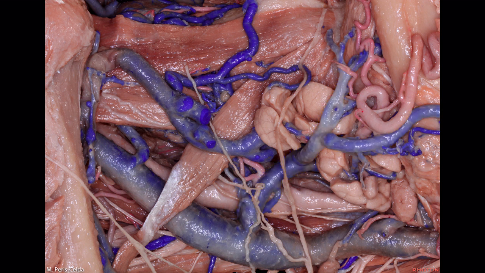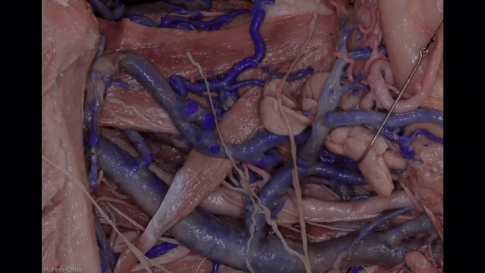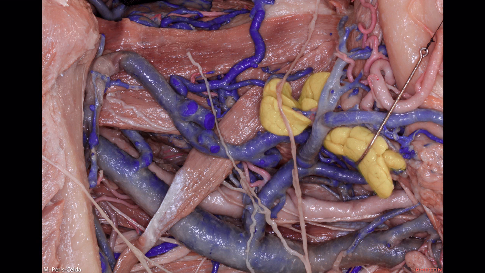We can see here in this image as well the ansa cervicalis, which is formed by the hypoglossal nerve and the cervical plexus. If we retract the submandibular gland, we have a better view of the external carotid artery, the internal carotid artery, which loops here. And the ansa cervicalis that we see here is often superficial to the vein, but in this case is deep to the vein, in between the artery and the internal jugular vein.